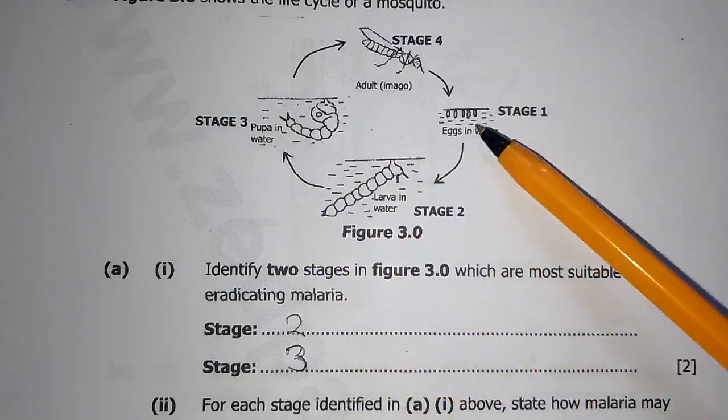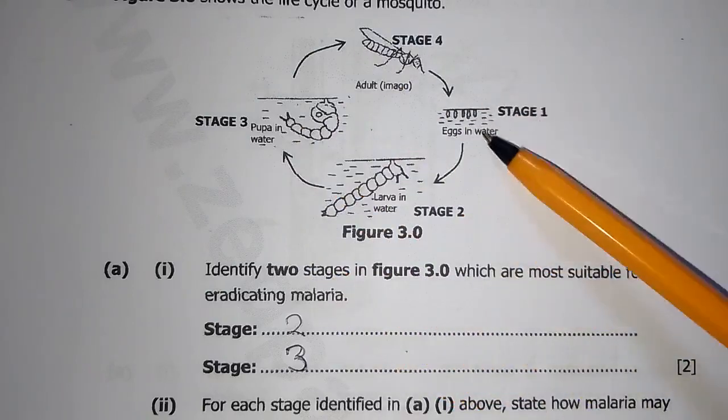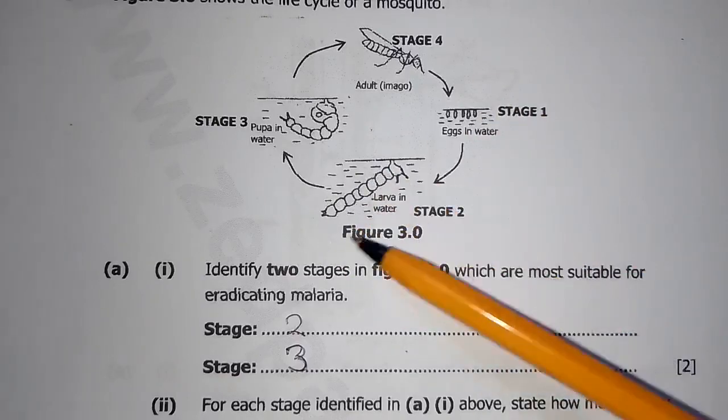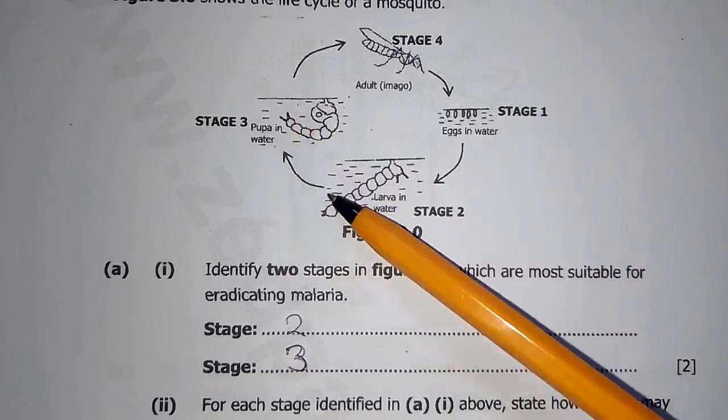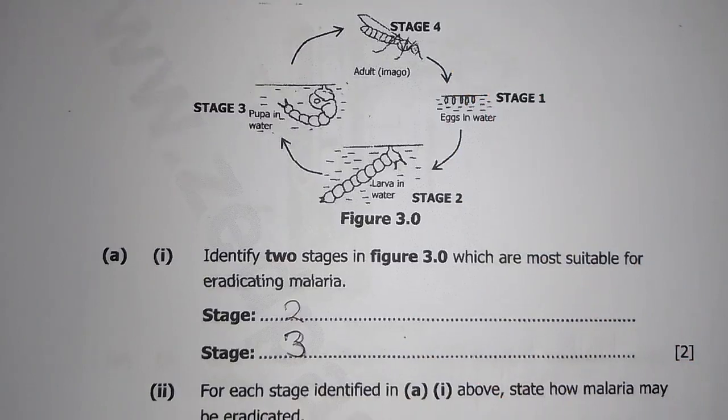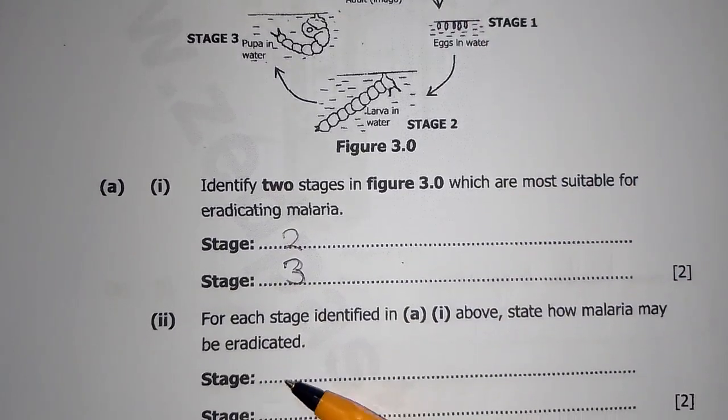Have you seen? So even when eggs are being laid in water, when they reach this stage, we use some chemicals to kill these. Even there, these two are going to be cancelled. We cannot have malaria. Then we go to this other question.